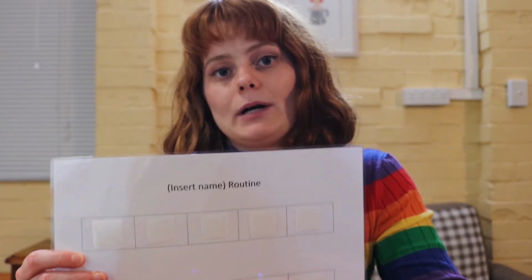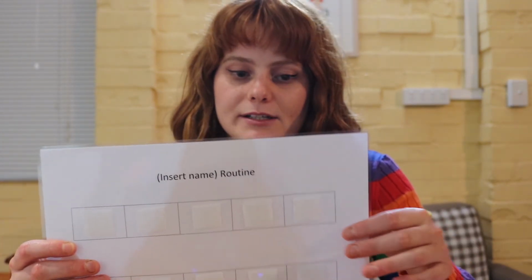So now that you've printed your visual schedule, you can decide whether you want to leave it as a plain page or whether you want to laminate it. If you leave it as a plain page, instead of using Velcro like I have, you can just use blue tack, but do keep in mind that it's probably not going to last as long.